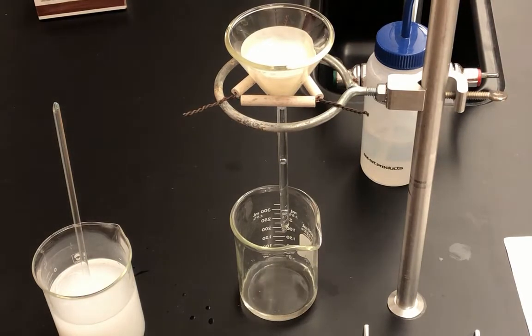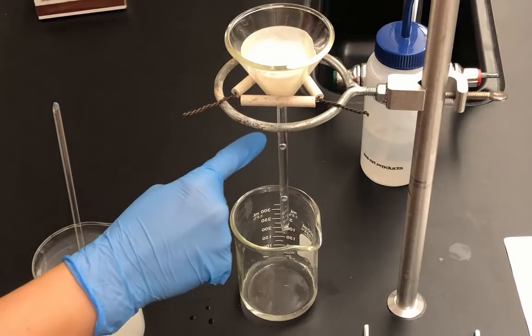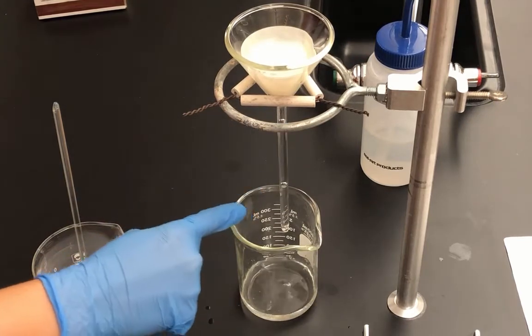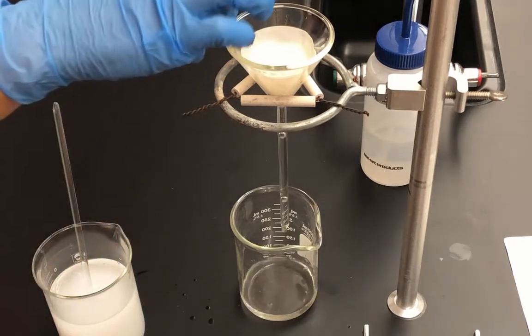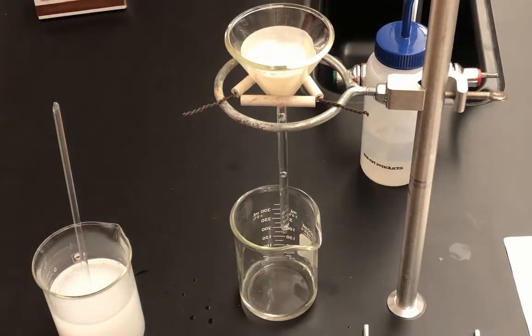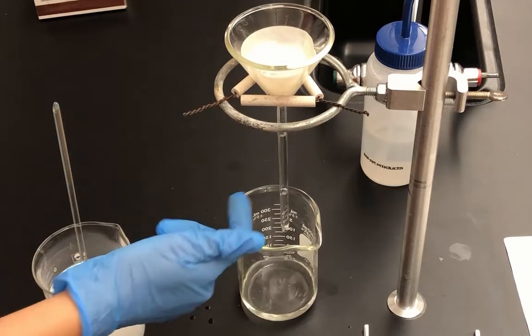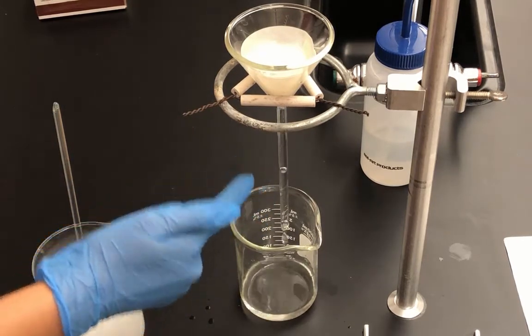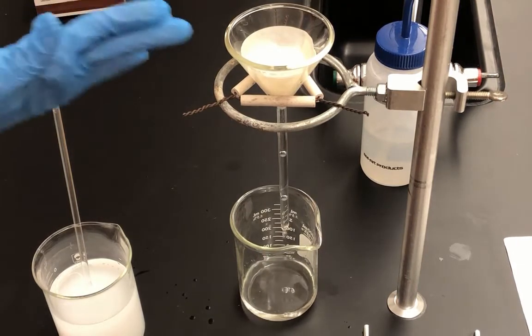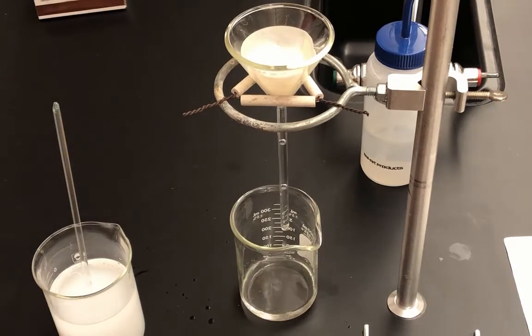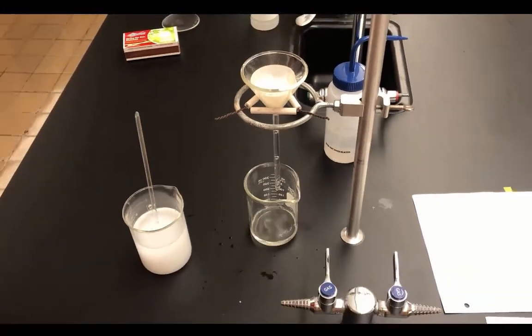Something else I want you to make an observation of is what you notice in the stem of the funnel. Now these are air bubbles, which means that I did not have this piece of filter paper completely sealed against the funnel. And that causes these air bubbles in the stem of the funnel. That's something we want to keep an eye on, because if we notice that the filtrate starts to get cloudy, that means that some of the solid went through the funnel and I'll have to filter it again.